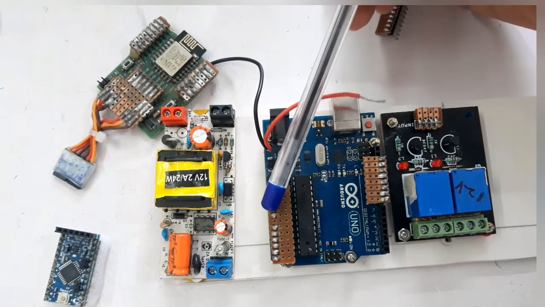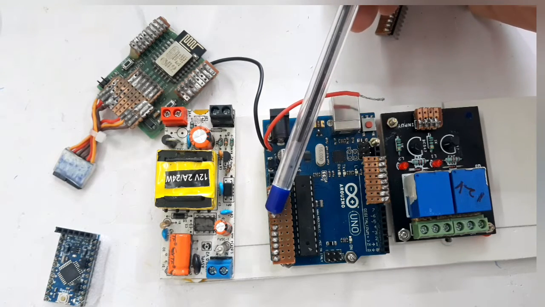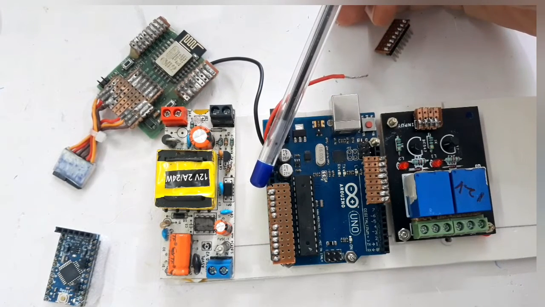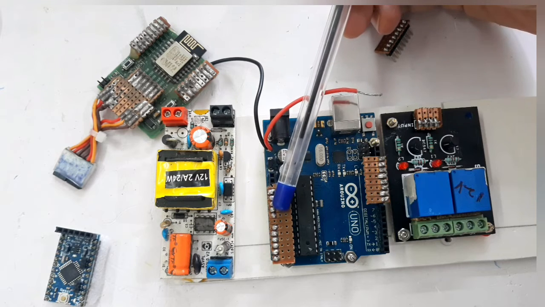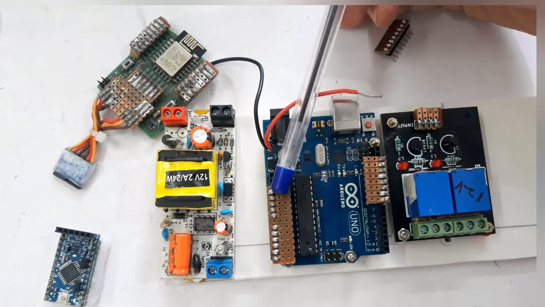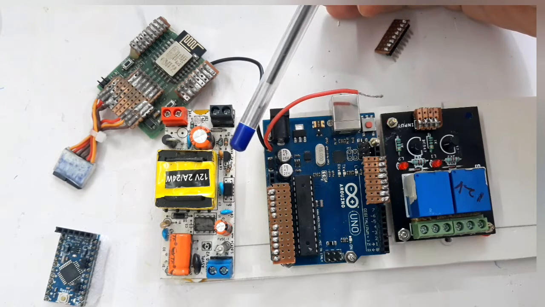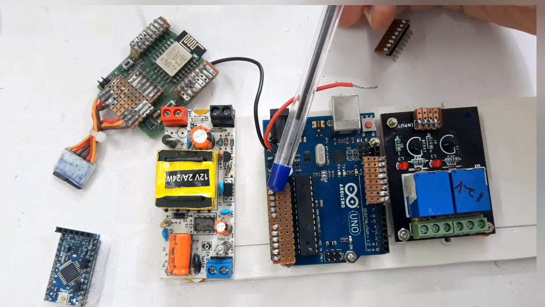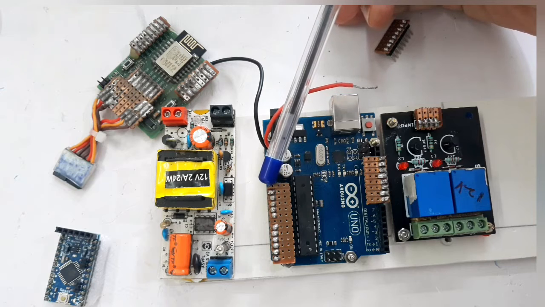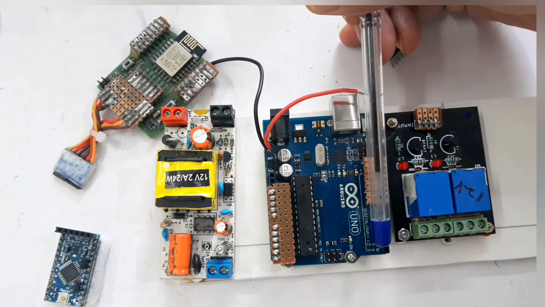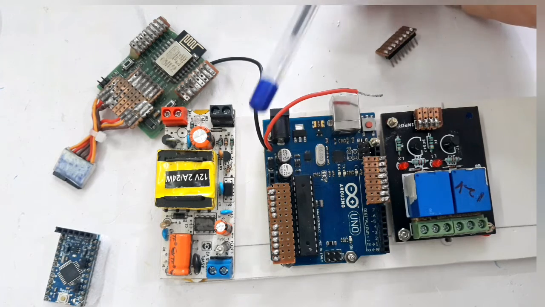If you are powering through the 5 volt pin here, what I have seen is that it doesn't work properly. It may not be able to power the board properly. The voltage may drop somewhere, or the current supply will not be proper. It may not work, and you will not be able to find the issue related to the project. If there is a Bluetooth module connected here on RX TX, it may not work properly.